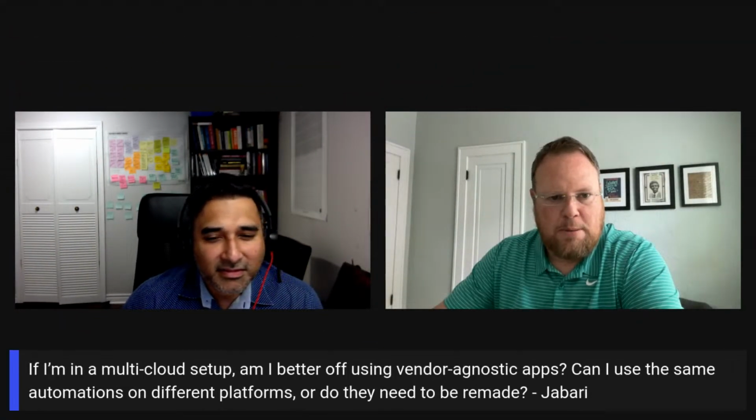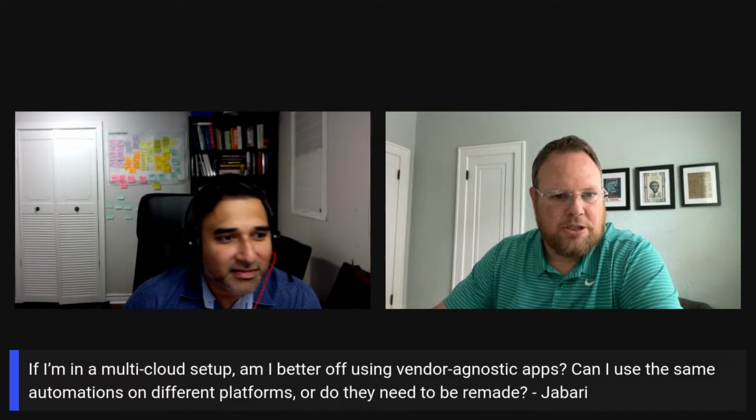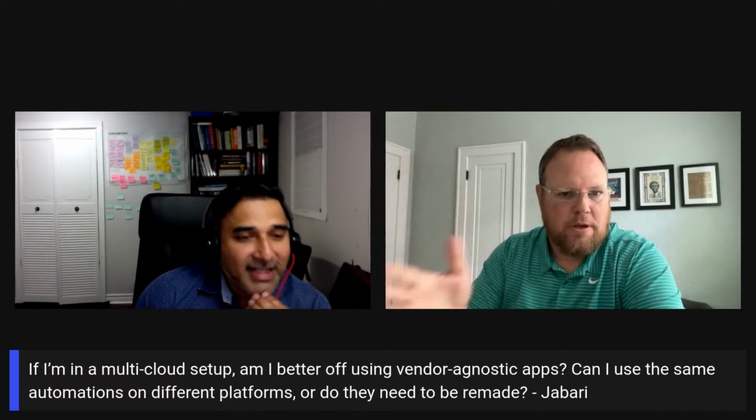All right, next up, I'm in a multi-cloud setup. Am I better off using vendor agnostic apps? Can I use the same automations on different platforms, or do they need to be remade? So I guess that goes back to the slide you were showing with vendor specific.